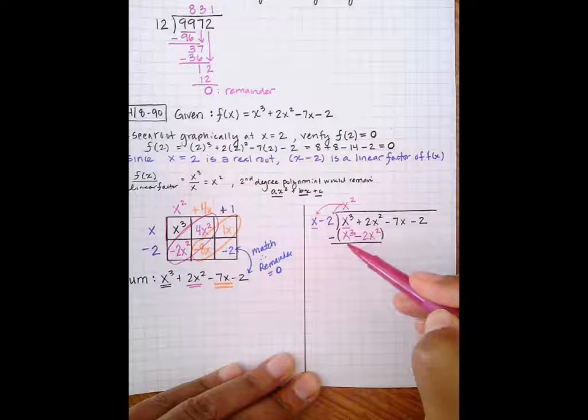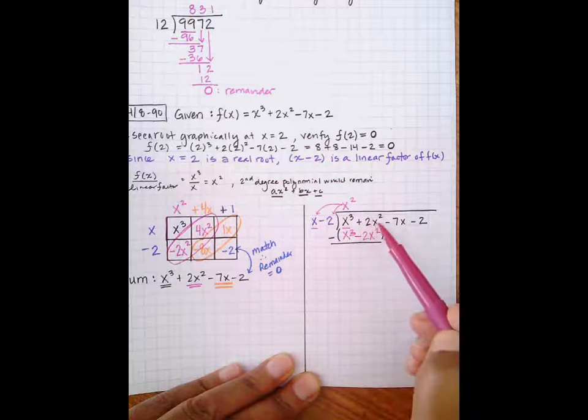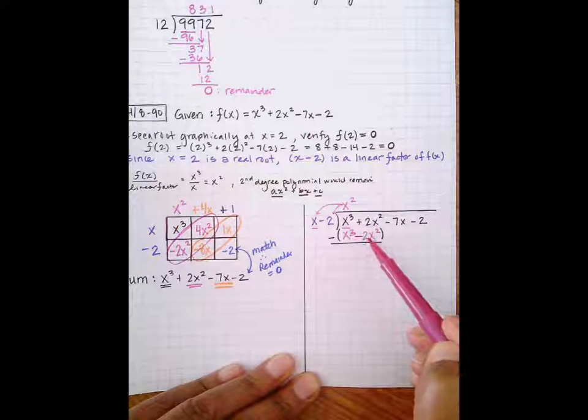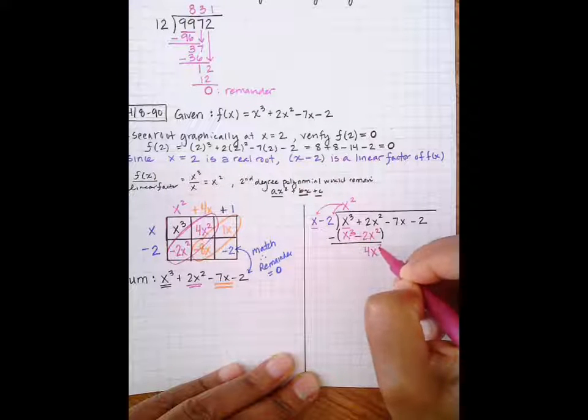Well, that's the 0 that I was hoping for. There are 0 x cubes left. But here, this negative applies to that negative. So this is saying 2x squared minus a -2x squared. That actually results in a 4x squared.